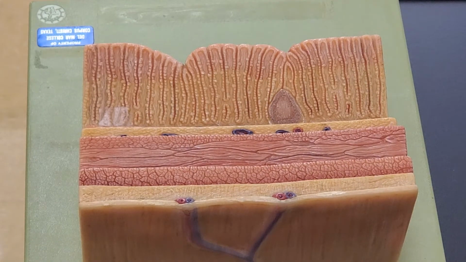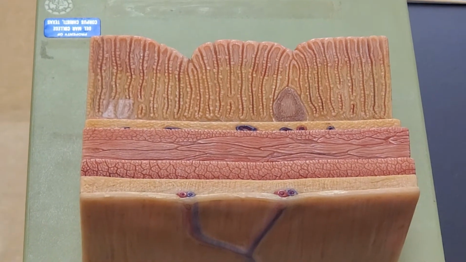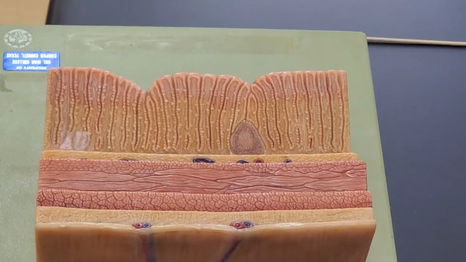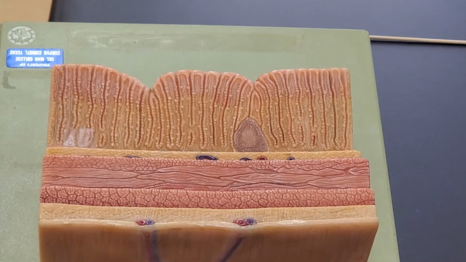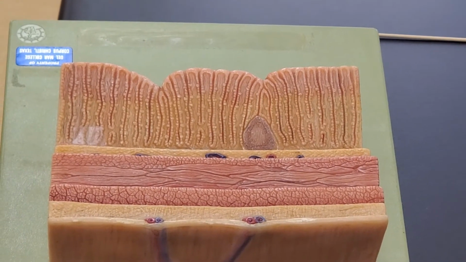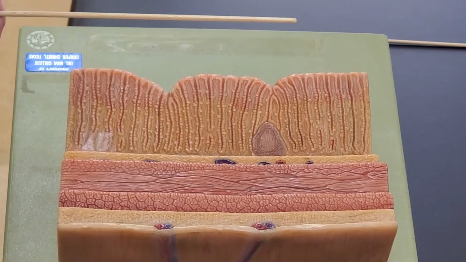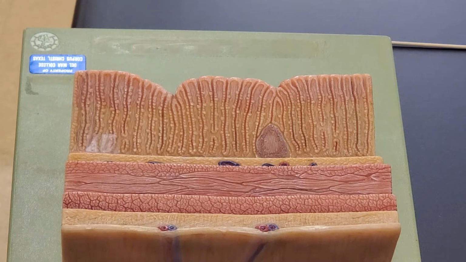I'm going to go over this model. This is a model of the stomach wall, and then right after that, I'm going to go over a model of the small intestine. So I hope you can see very well here, but this is what we were drawing out on the board in a previous video. Let me get my camera set up just right so that you guys can see what I'm talking about, all right? So up here would be the lumen where we would have food and digestive contents. Out here would be the visceral peritoneum.